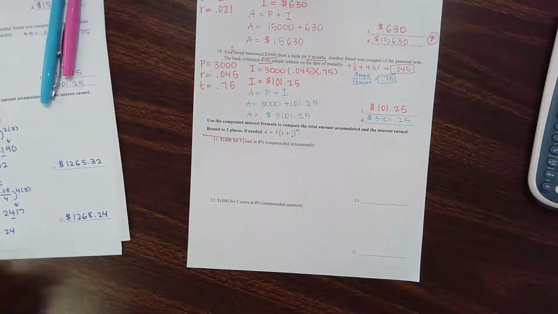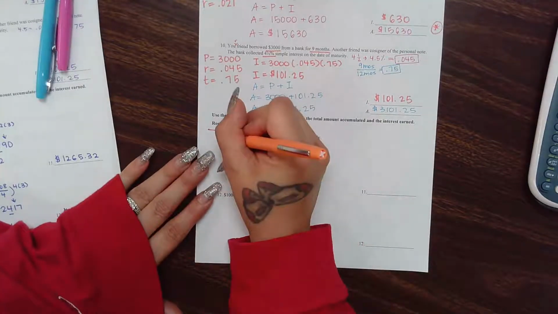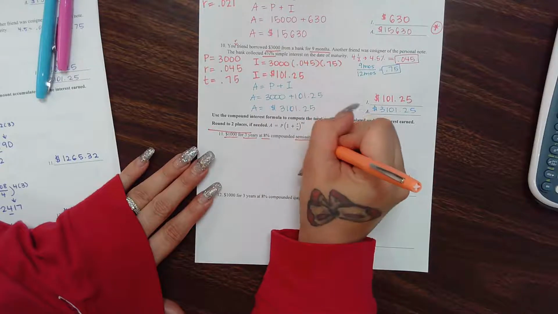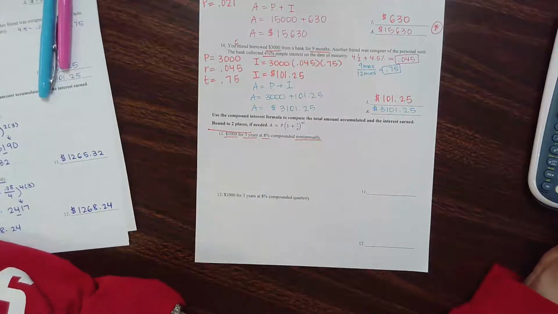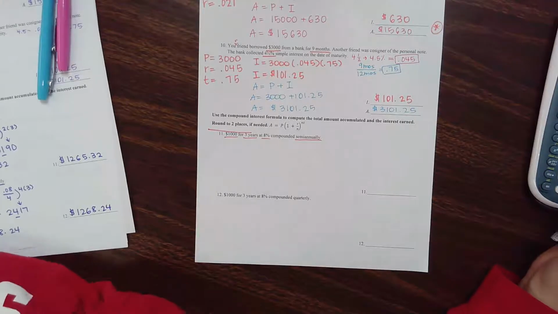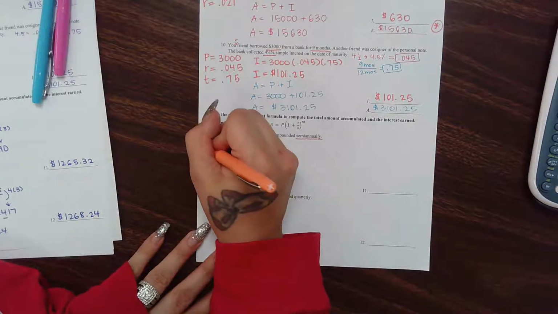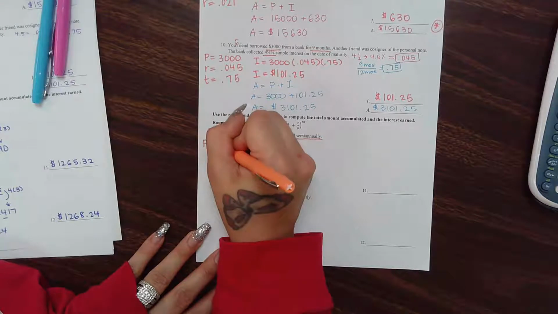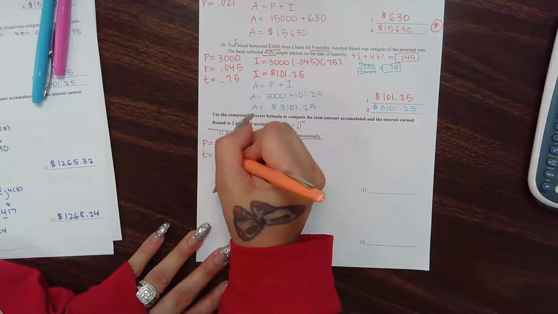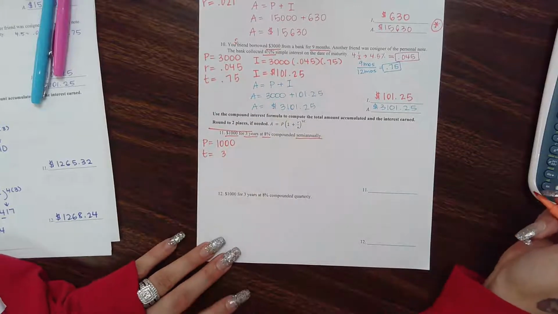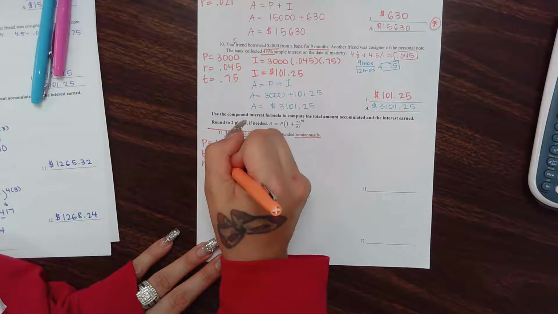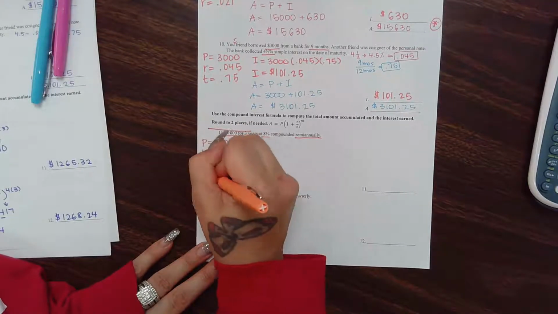So for problem 11, I have $1,000 for 3 years at 8% compounded semi-annually. Those are all the hints for the values of my different variables except for A. My P, or my principal, is $1,000. Then T is 3 for 3 years. My R is my rate, 8% is 0.08. And then N is the number of compounds.